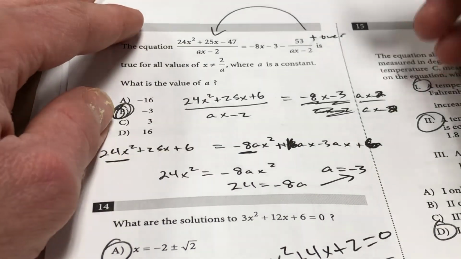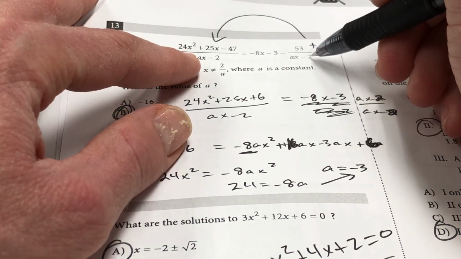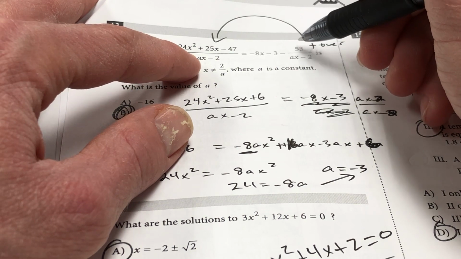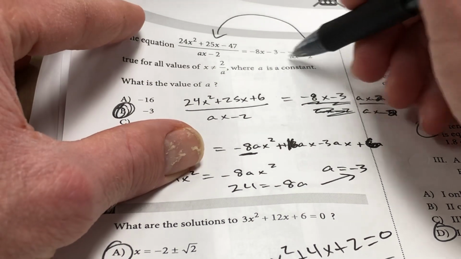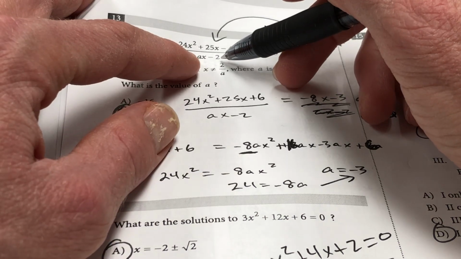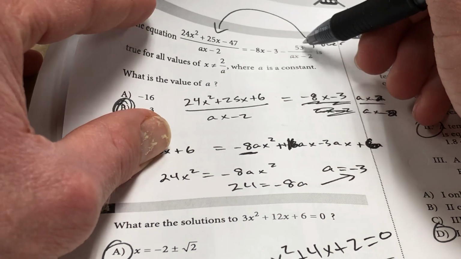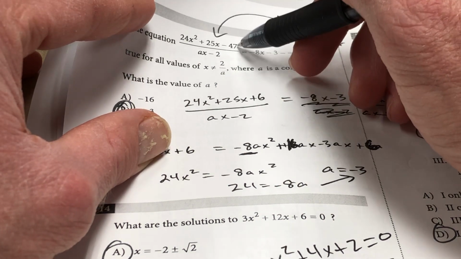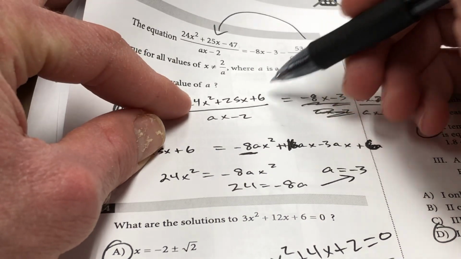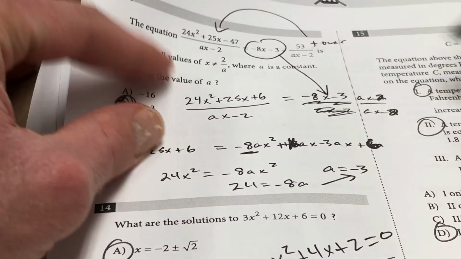Whoa. So first off, we've done this one in class before, so here's what we can do, guys. We can add fractions if they have the same denominator. So I'm going to add this over, and I'm going to add this because it's a negative, so I'm going to add this to this. When I combine both fractions, the denominator is going to be ax minus 2, and I'm really just adding 53 to negative 47. Those are the like terms. So now I have this equals what was on the right side.